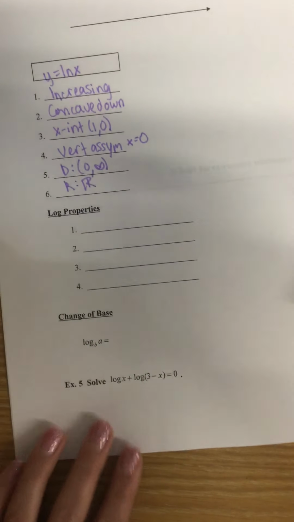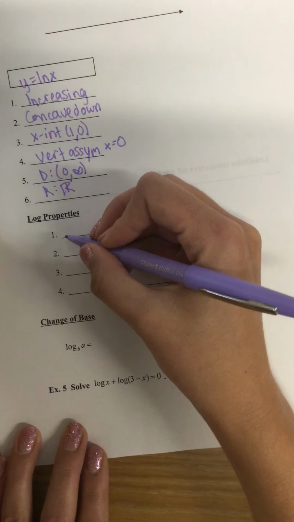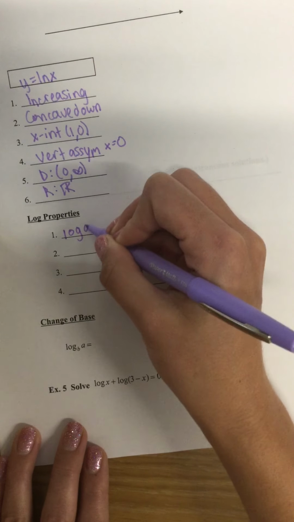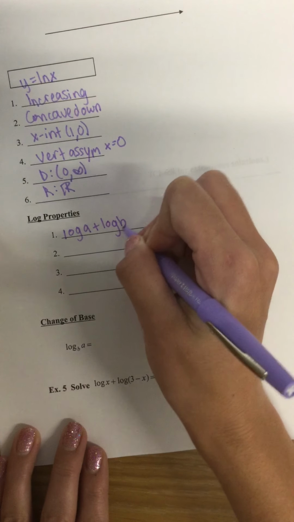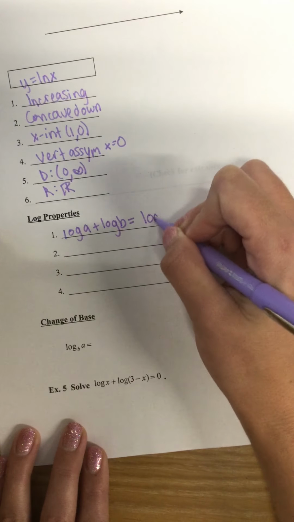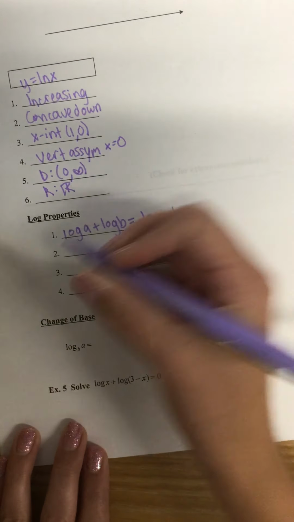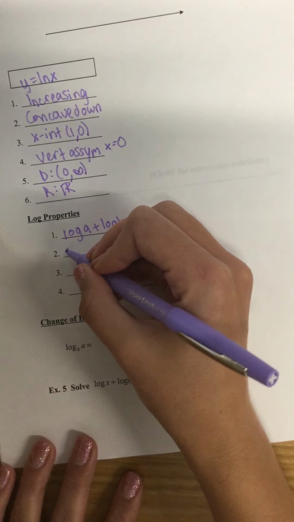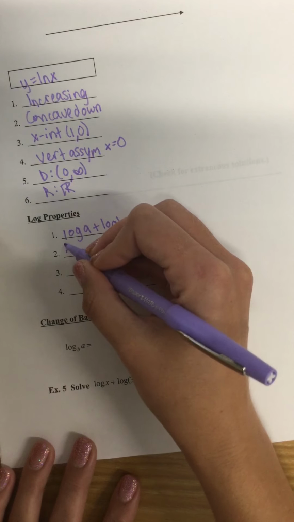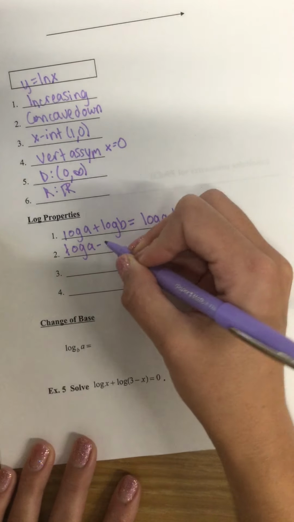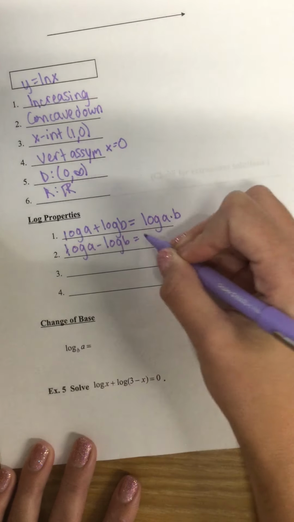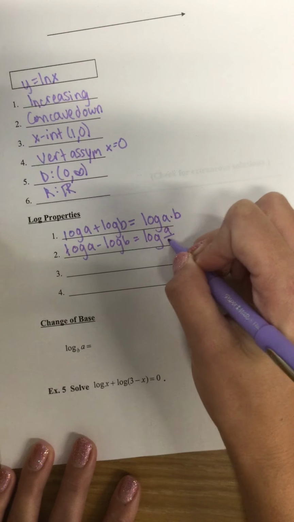All right, log properties. These are important to commit to memory. Log of a plus log of b equals log of a times b. So if we're adding them, as long as they have the same bases, we would multiply there. Log of a minus log of b is log of a over b.